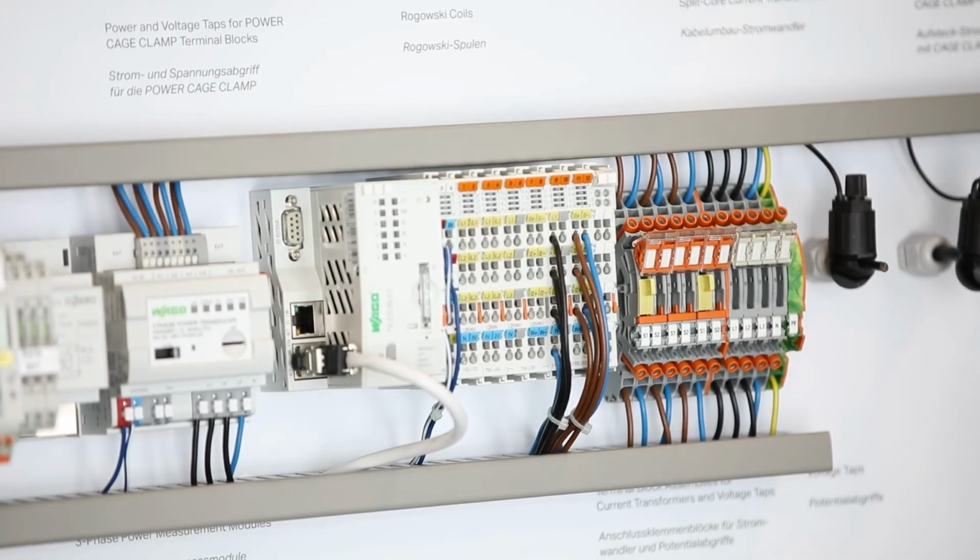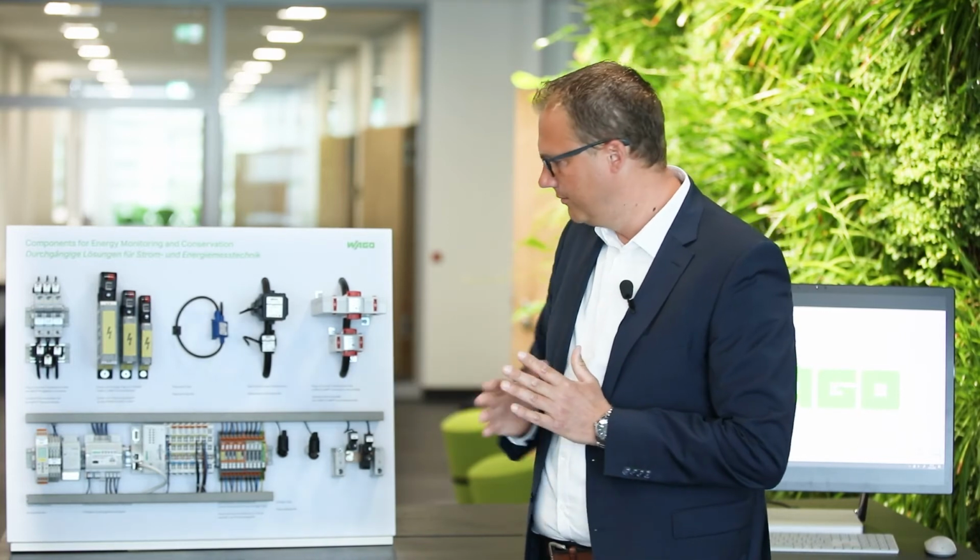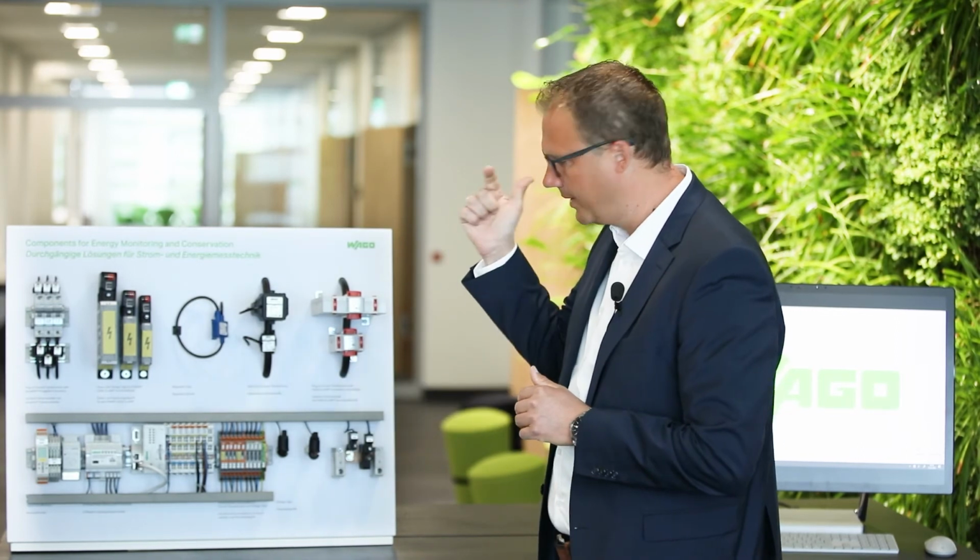This is a product that is very helpful to connect current transformers and voltage taps. You have a lot of possibilities. For example, you can build a star point, you can make a short circuit of the current transformer, and much more detailed information you can find on our WAGO website.